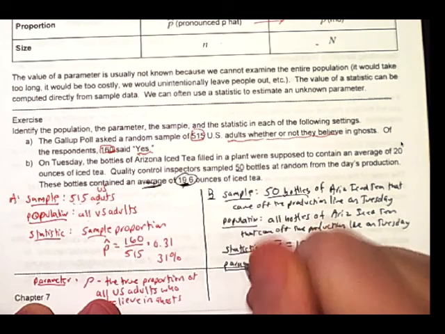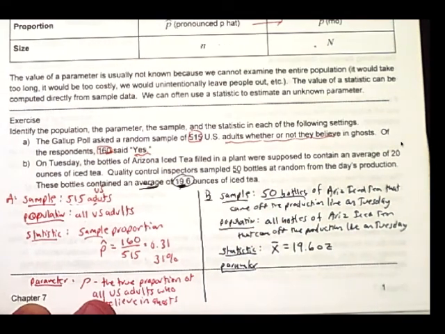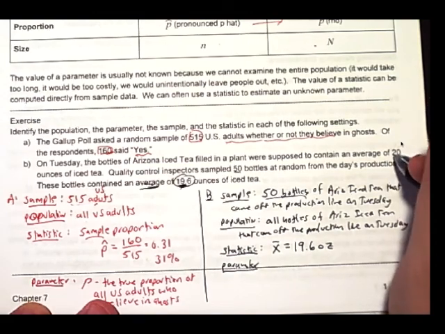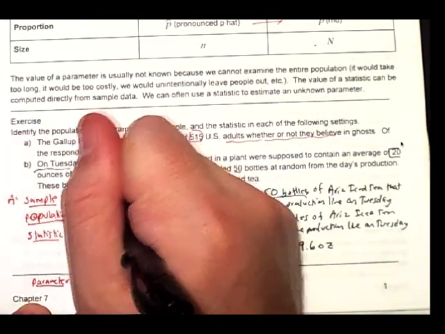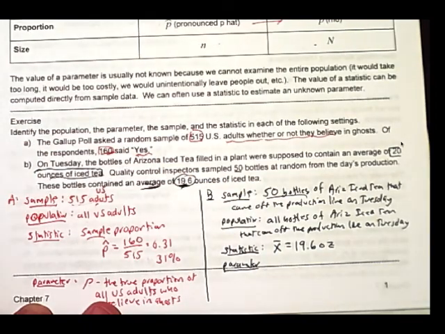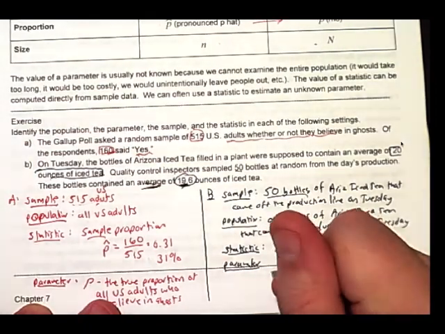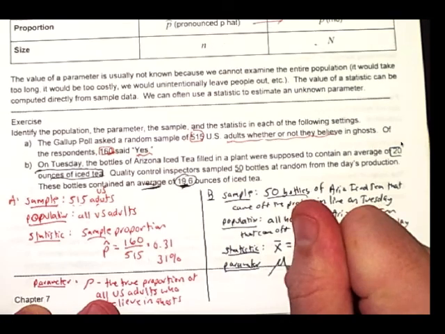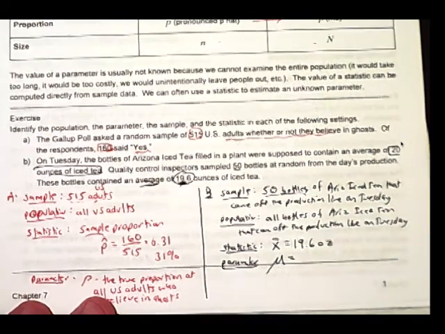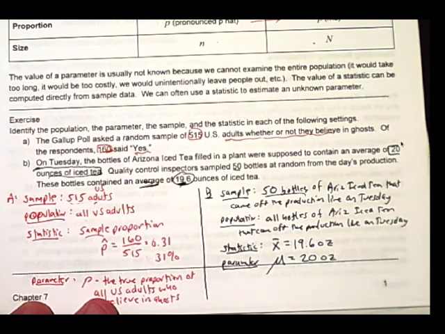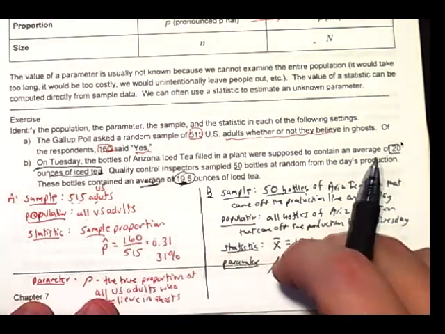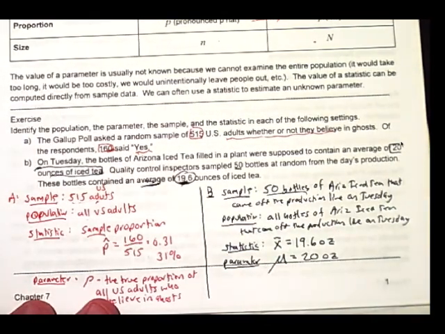And what's the parameter? That's the population. What should the average be for all bottles? It tells us that too. It tells us here that out of all the bottles, it should average out to be 20 ounces. And since that's a parameter, it comes from the population, I need to use the symbol mu. So that's what it's supposed to be. Fairly close there.